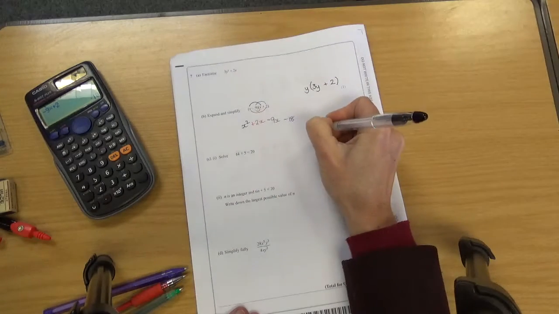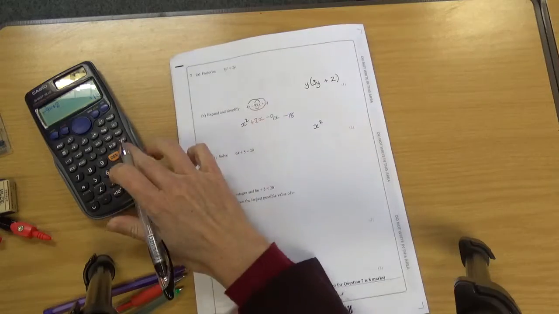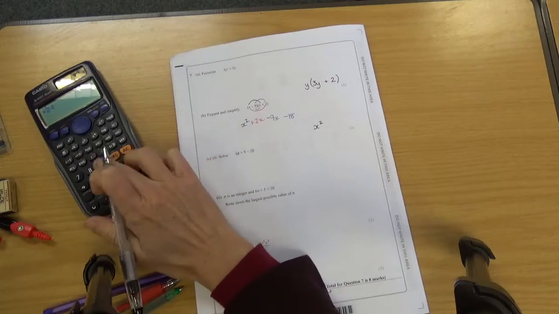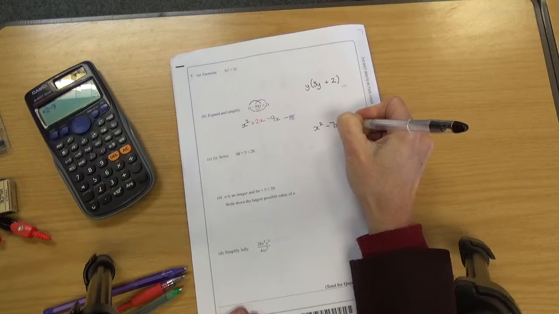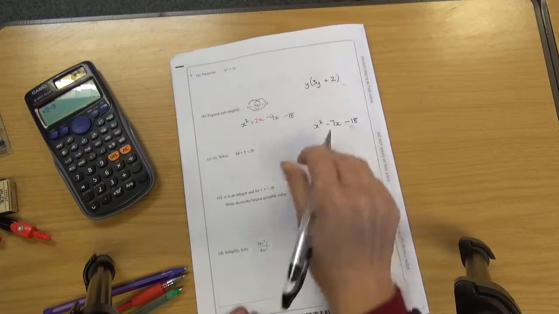So I've got x squared, 2 in the middle, so that's positive 2 subtract 9 makes negative 7, x subtract 18.